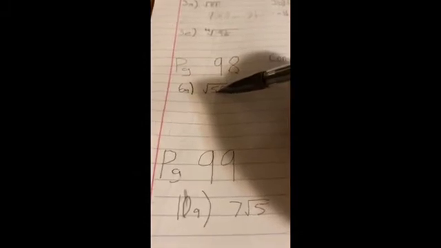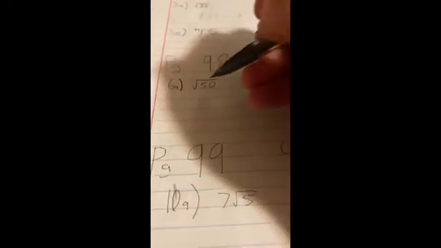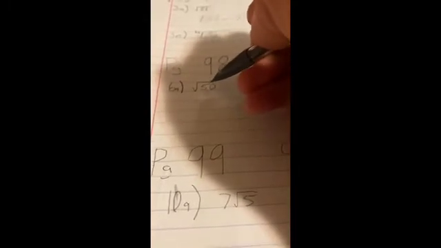Back down, this is on page 98. This is converting to mixed radicals. So you're going to take a whole radical and turn it into a mixed radical. You're going to find 2 numbers that multiply to get this number, but you're going to keep it inside the square root.